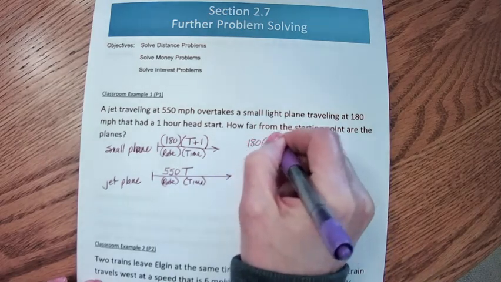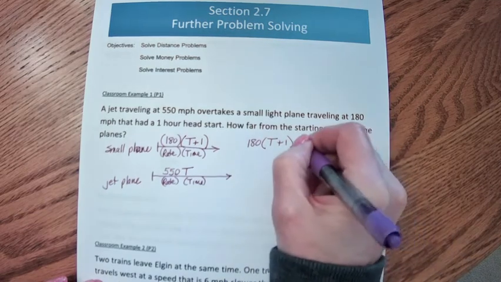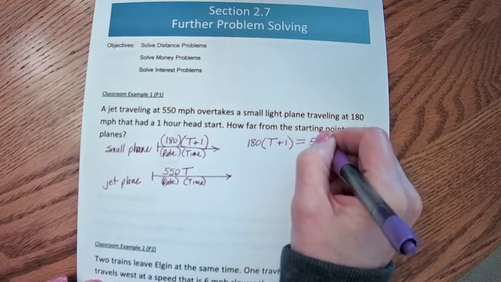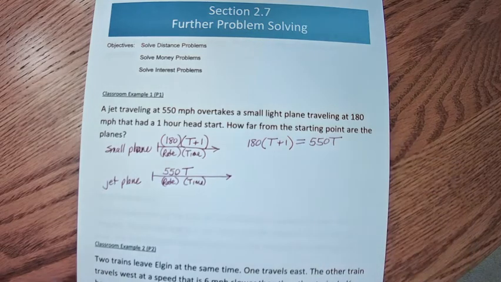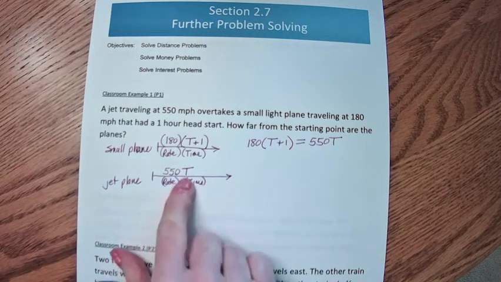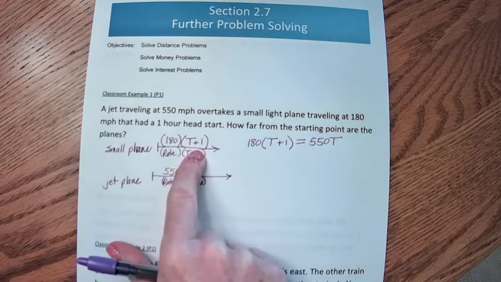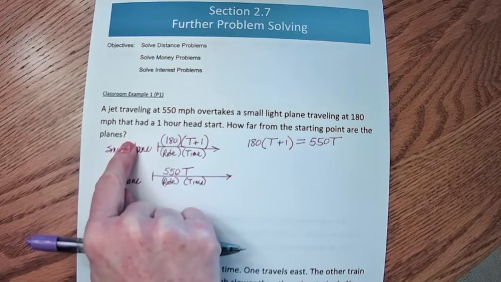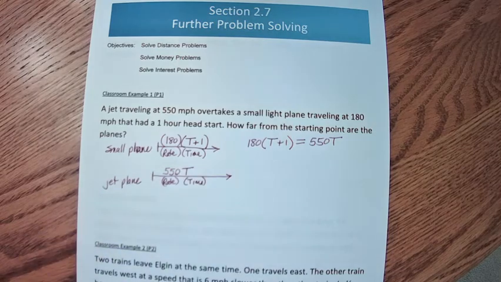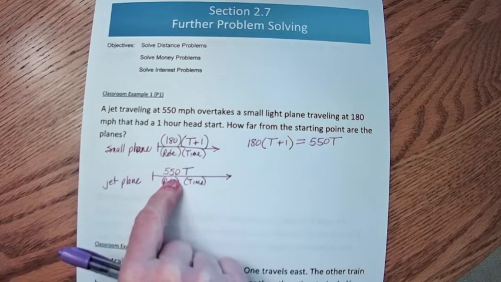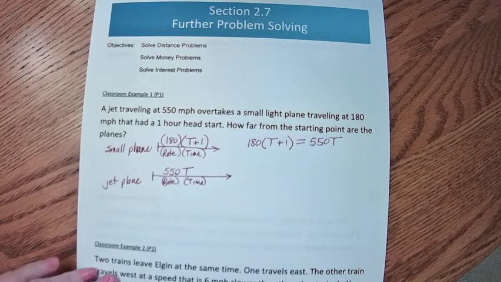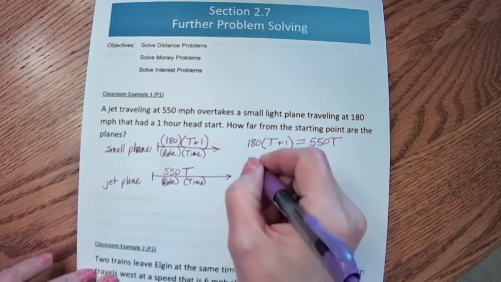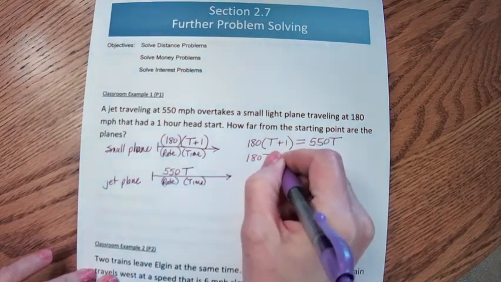When does 180 times t plus 1 equal 550t? So when I solve this, I'm going to get the amount of time the jet plane was in the air. And if I add an hour, that's the time. Notice they didn't ask how long before they are equal to each other. They asked the distance. So once we get the time, we're going to have to go back and figure out the distance here. But let's go ahead and distribute the 180.